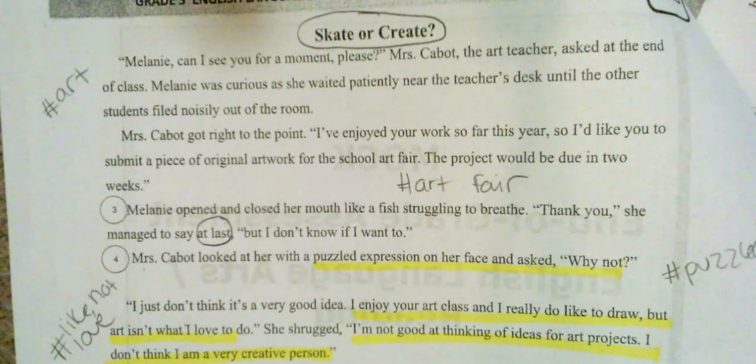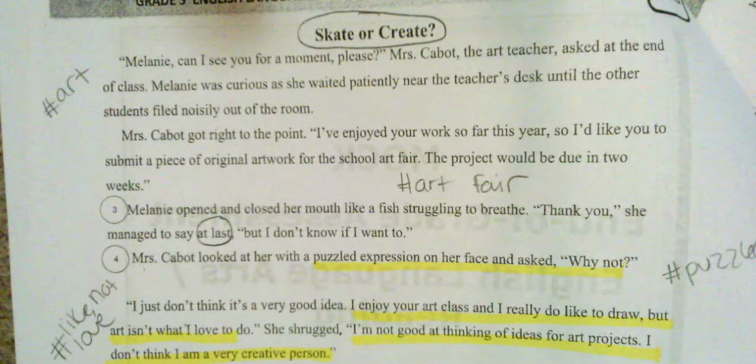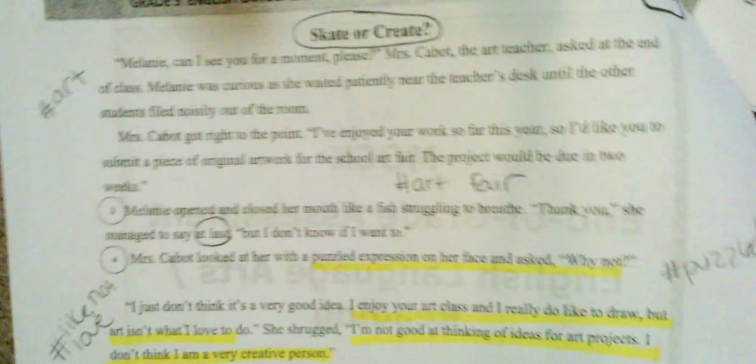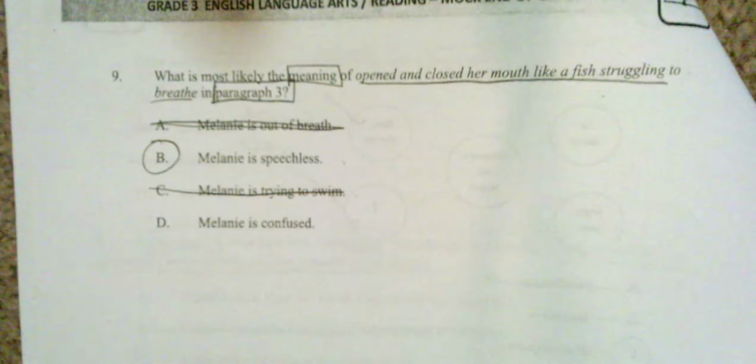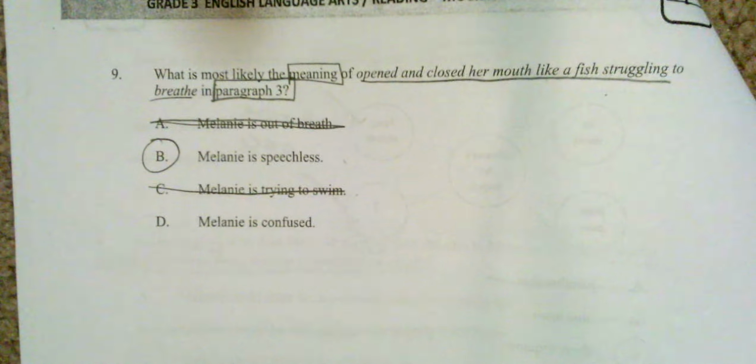At last means it took her a while to get it out, right? And I think she's kind of in shock because her teacher just said something and she's like, I don't know if I want to do it or not. So to me, it seems like she was just speechless. So Melanie was just speechless. She wasn't confused. She knew exactly what her teacher was asking her, but she just didn't know what she wanted to say back yet.